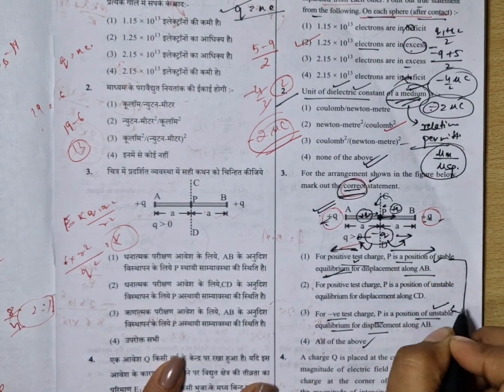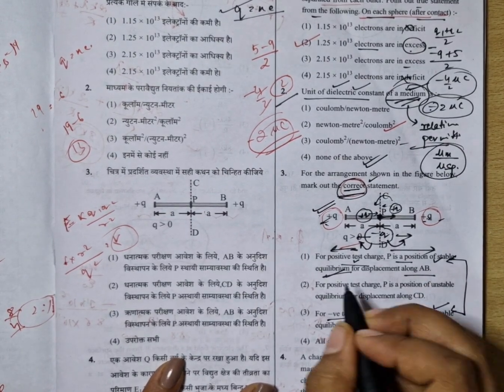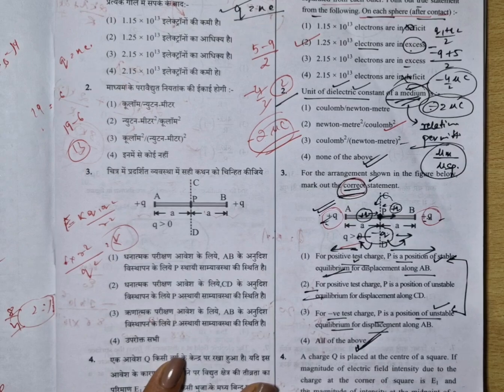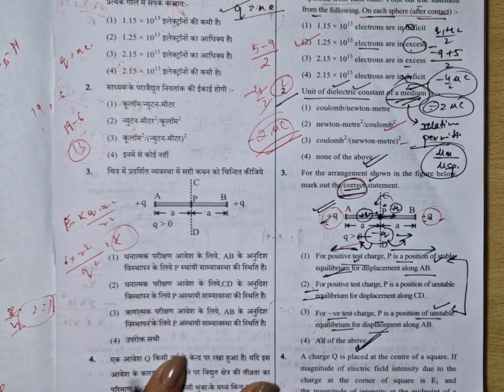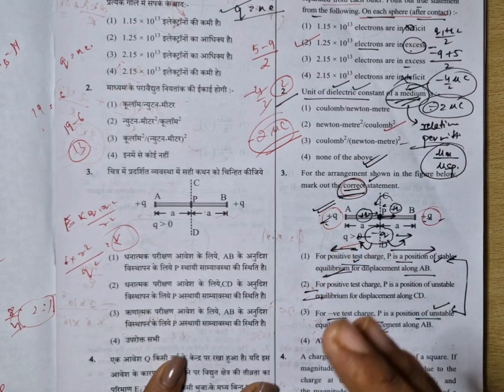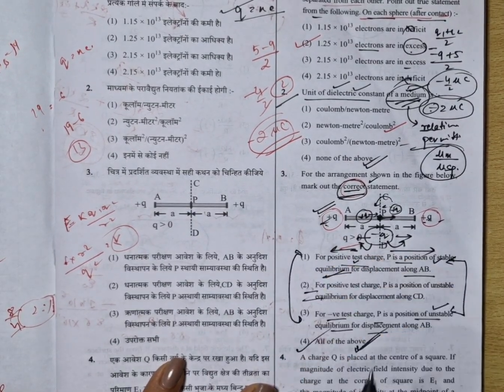Now these two statements are correct, so we'll mark all of the above. Why read the rest also? You can read it, but there is no need. In the exam we have to solve a lot of questions, so we need to answer very quickly. If we got these two correct, then we'll go with all of the above.